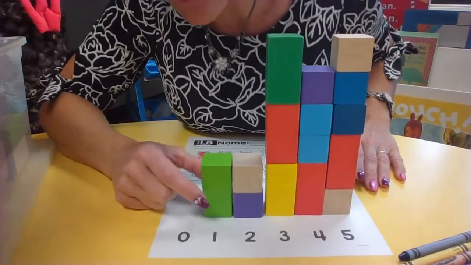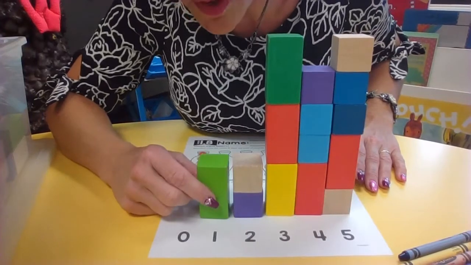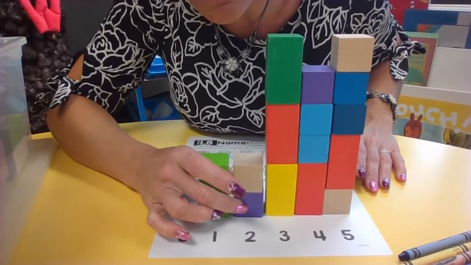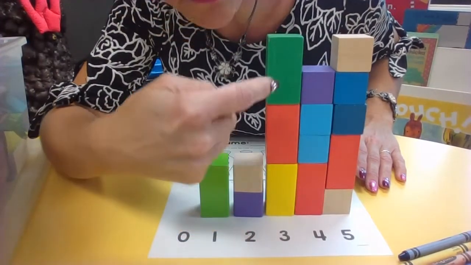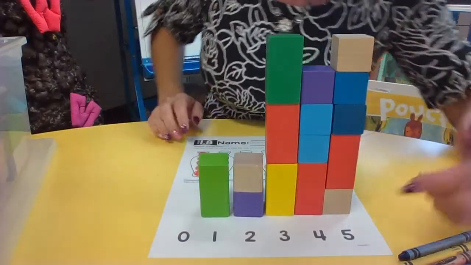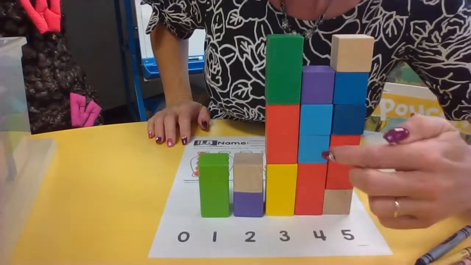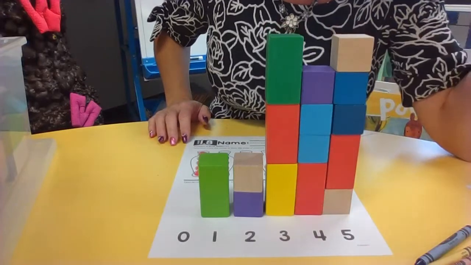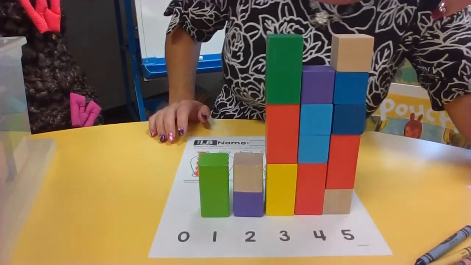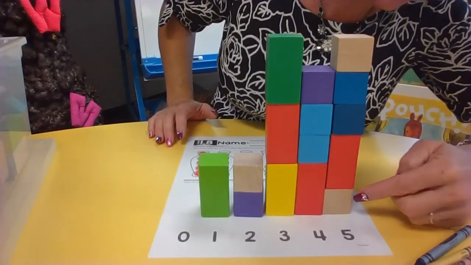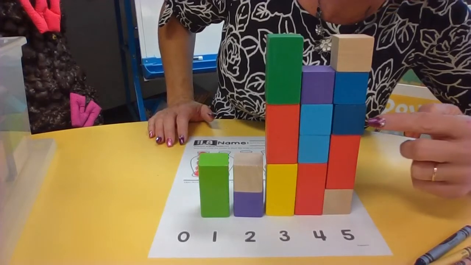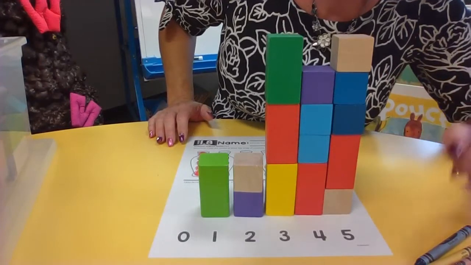Maybe I miscounted. I'll double check. No, 1, good. 2, 1, 2, 3. Okay, there's 3. 1, 2, 3, 4. That tower has 4. If this is 5, then I think I counted correctly. 1, 2, 3, 4, 5.